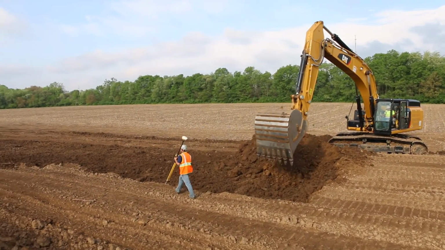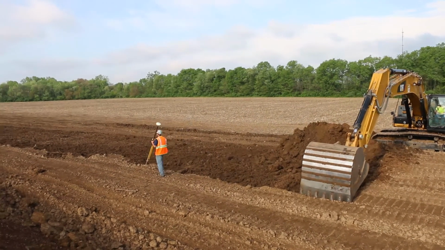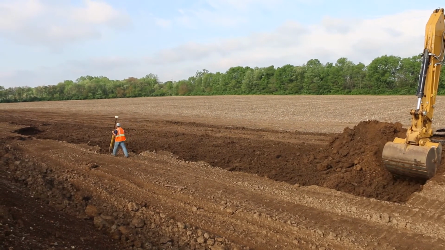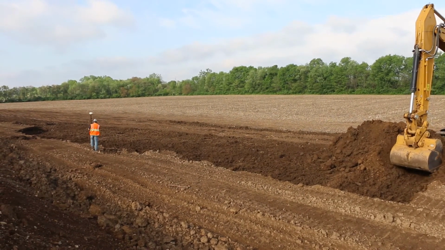This is the same process as before. We'll go through and begin doing all of our measurements. The more points we measure, the more defined the surface will be.